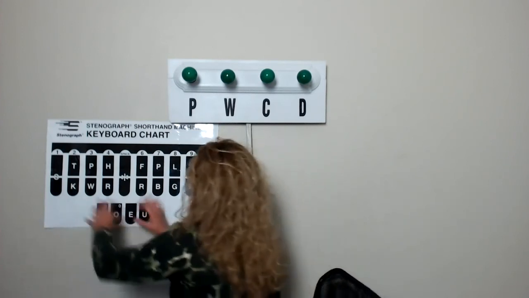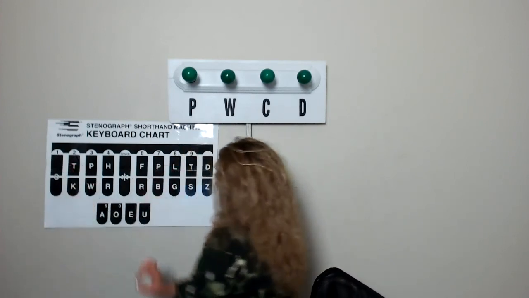Okay, the pup will wag his tail. That tail is just a long A, not flagged. Will you sell the pail? So sell, S-E-L. Okay, he is pale today. Now that pale is flagged.